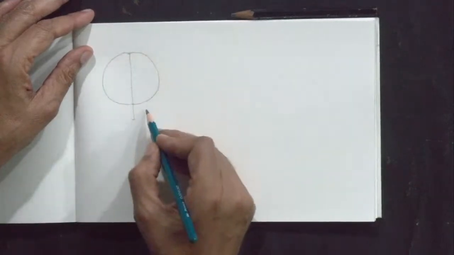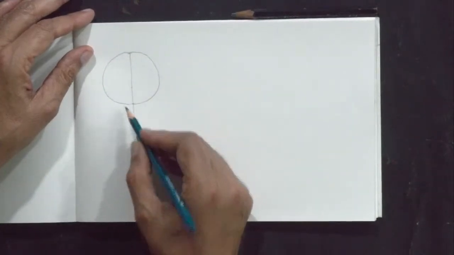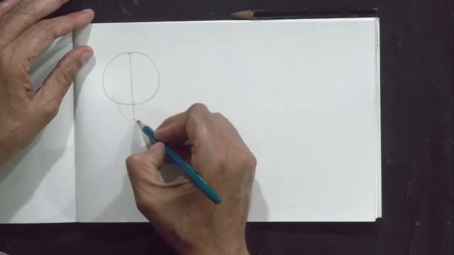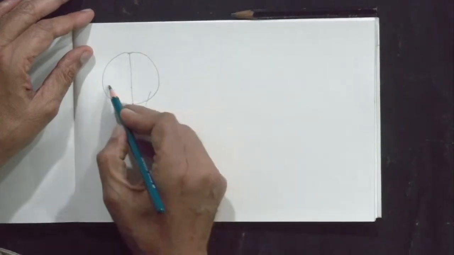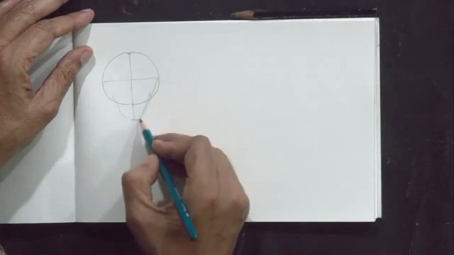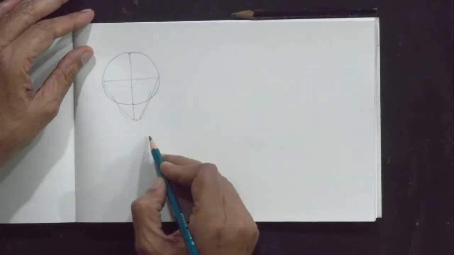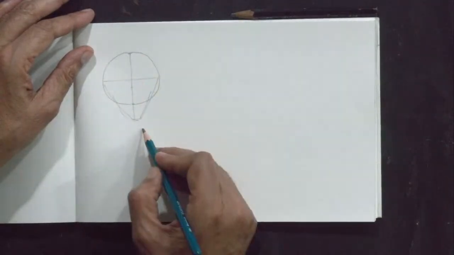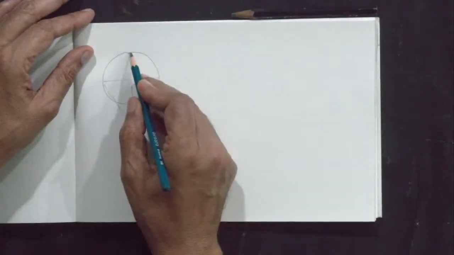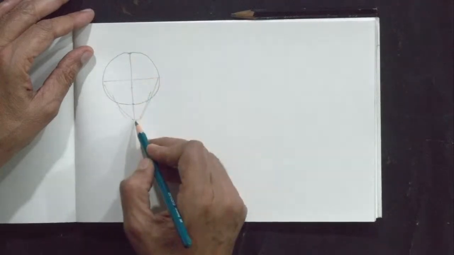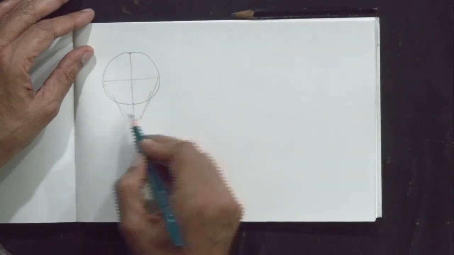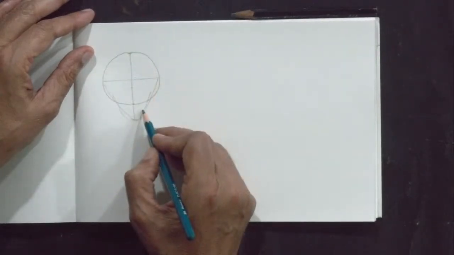A sphere can be represented with a circle and a triangle. That means if we talk of the head, it is the sphere and the cone that eventually make a face.